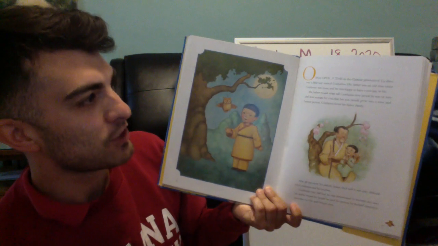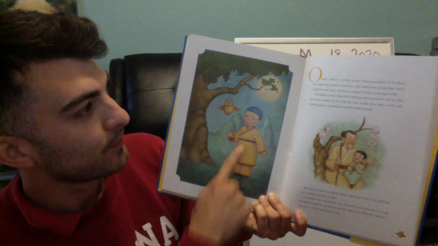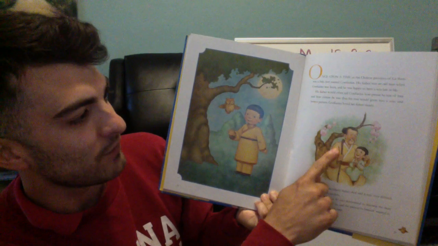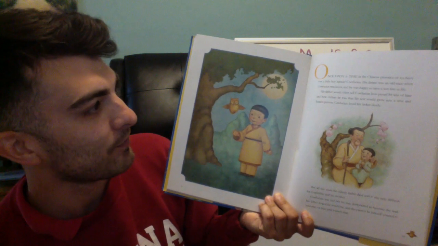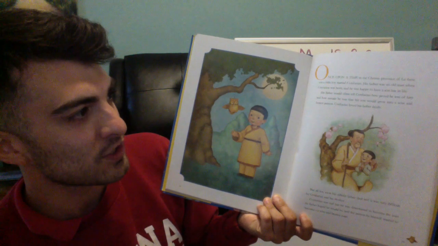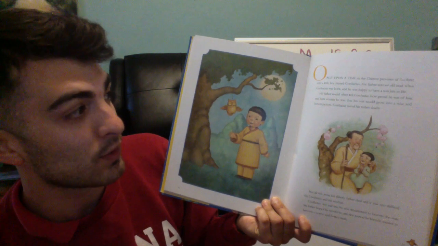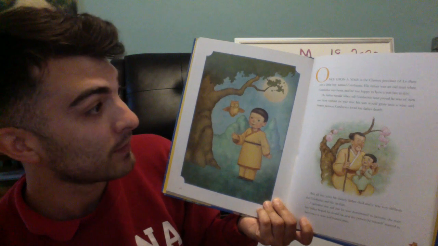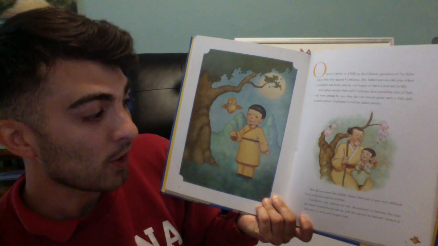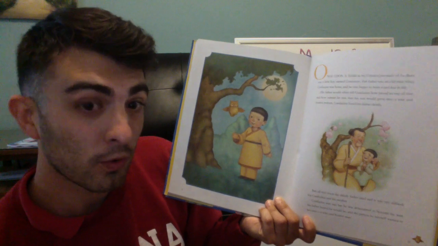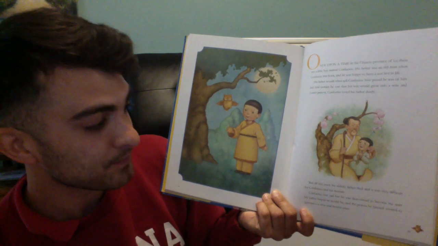Once upon a time in the Chinese province of Lu, there was a little boy named Confucius. His father was an old man when Confucius was born, and he was happy to have a son so late in life. His father would often tell Confucius how proud he was of him and how certain he was that his son would grow into a wise and an honest person. Confucius loved his father dearly. But all too soon his elderly or older father died, and it was very difficult for Confucius and his mother.